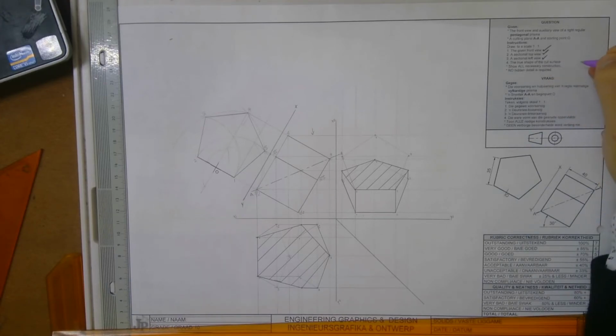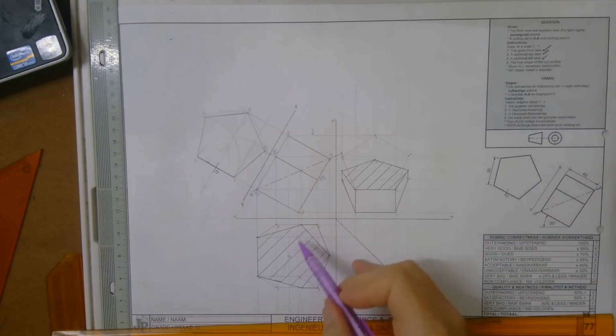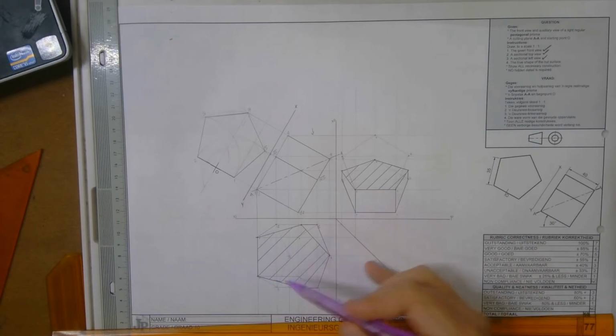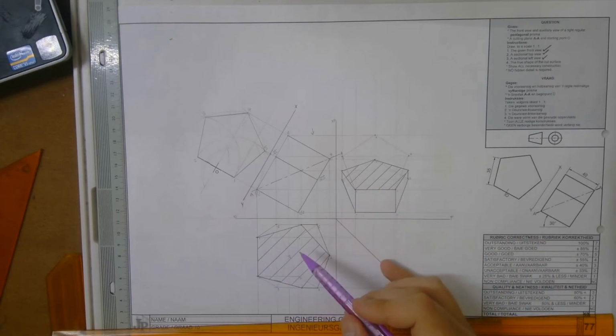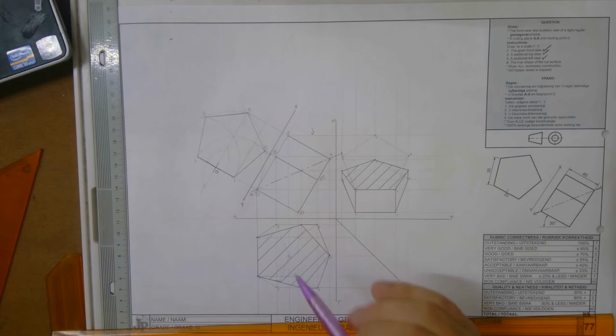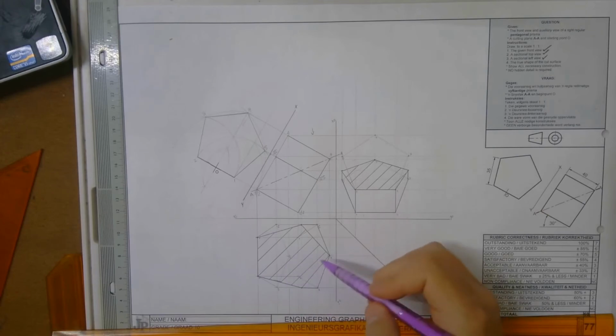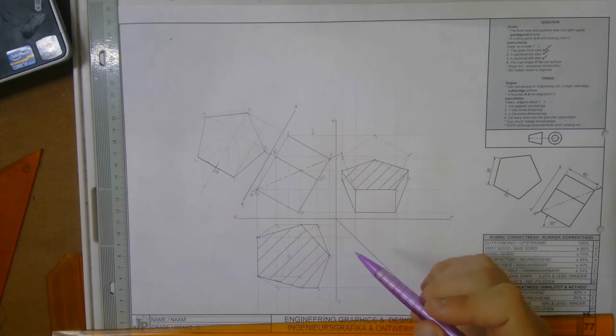Now it says the true shape of the cut surface. Now what? Now your brain is just there like, what do I do? Your cut surface is this. This whole thing that's been cut, that is your cut surface of both these drawings. Now they want you to show the true shape of that, because remember, these are at angles. It's not the true shape. That's at an angle.